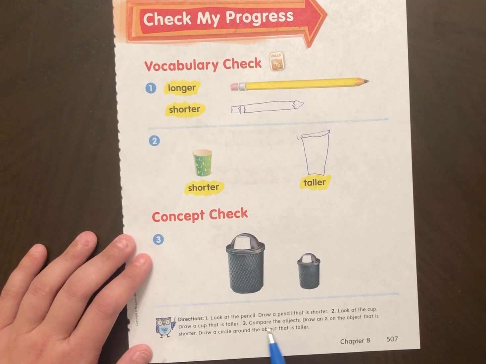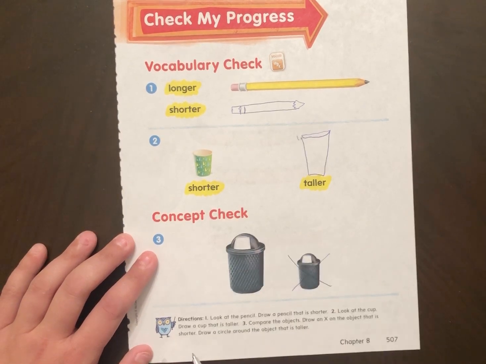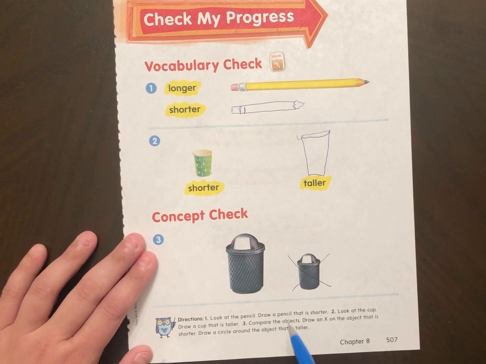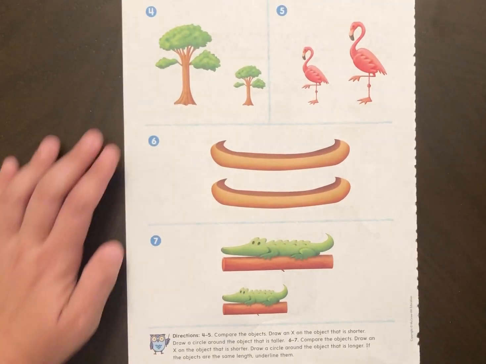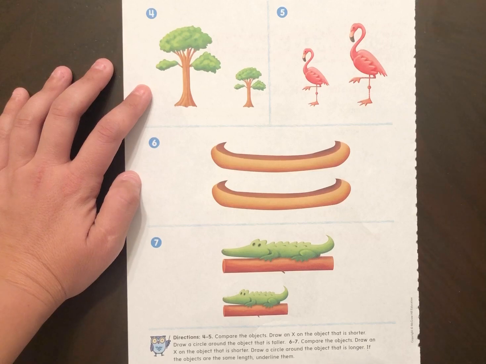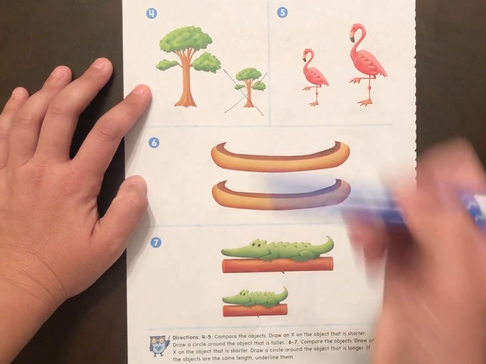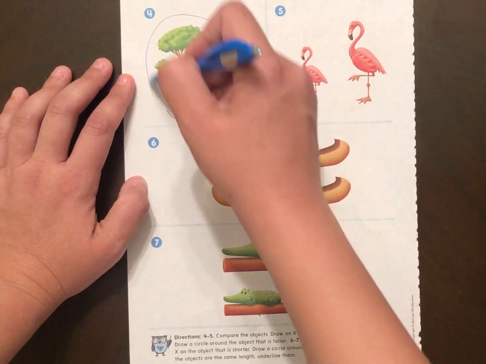Okay, number 3. Compare the objects. Draw an X on the object that is shorter. So this one is shorter. And then it says draw a circle around the object that is taller. Shorter and taller. Okay, let's take a look at this side. We have 2 trees up here. Draw an X on the object that is shorter. Draw a circle around the object that is taller.